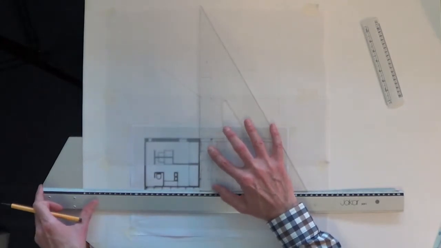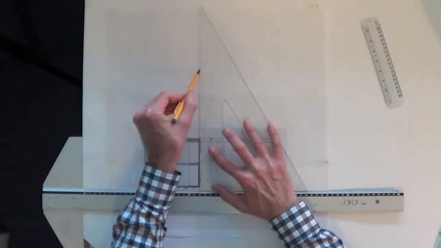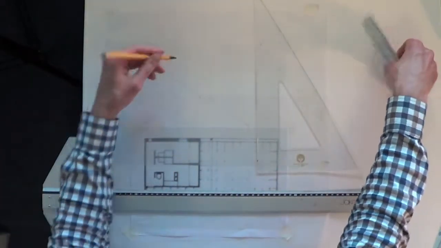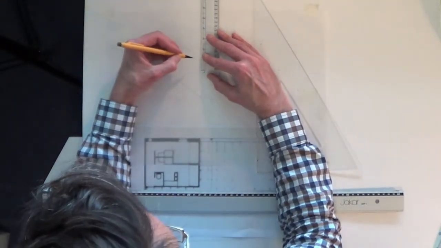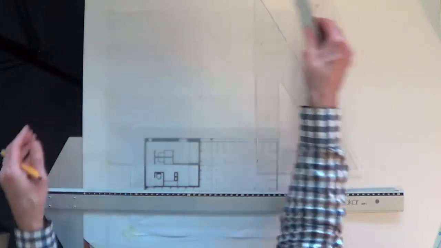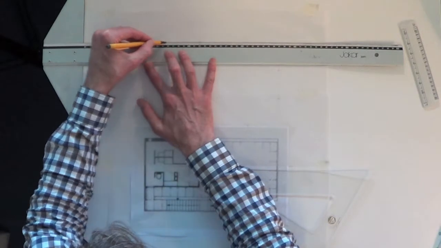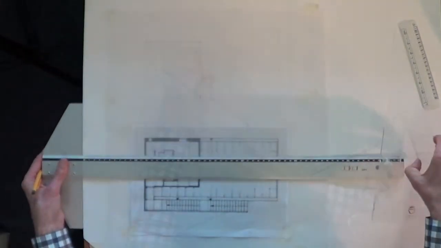And projecting up from the roof plan, the second floor plan, there's a small structure on the roof, so I'm projecting that upwards from the plan again. So as much as possible, I'm not using a scale to measure, I'm just projecting up from the plans to create a complete elevation above the plan.